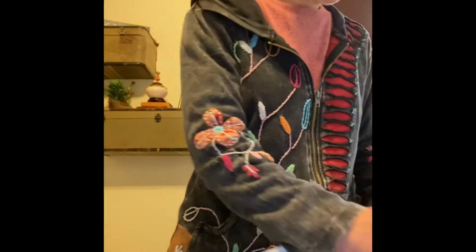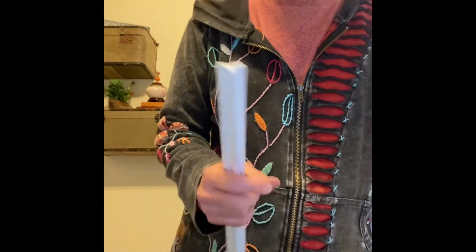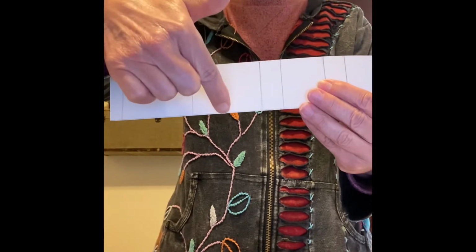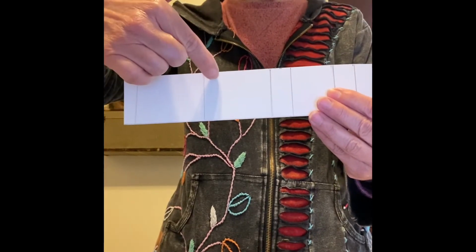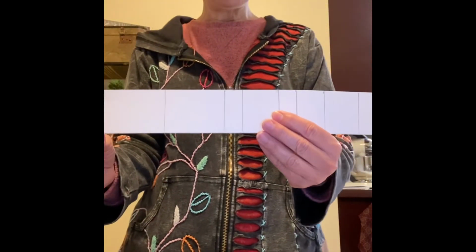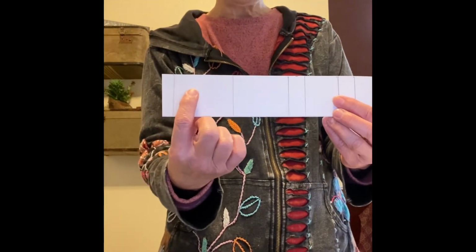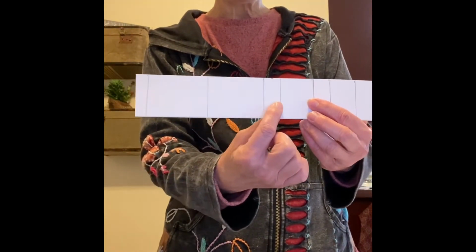And once I've done that, then I'm going to take my piece of paper that I have cut. This is 2 inches, which is 8 foot tall, because we are using that 1/4 inch scale is equal to a foot. And then I'm just going to put a little line as I measure across my set.